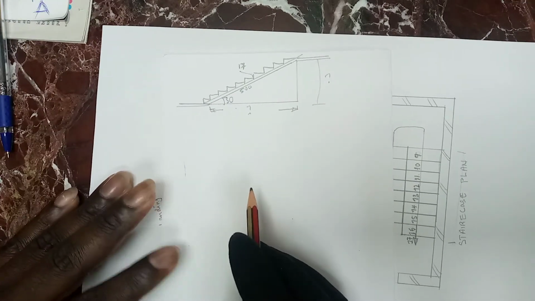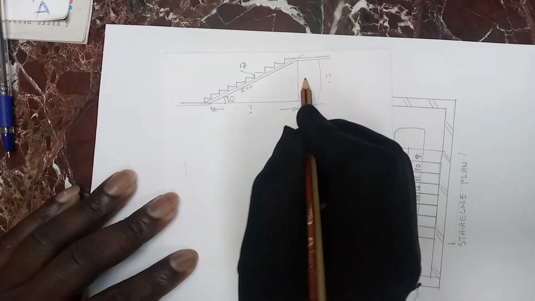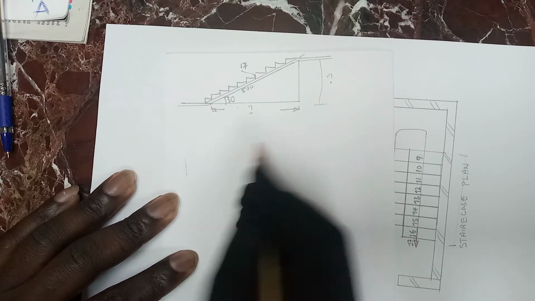We need calculations. This is a right angle triangle.